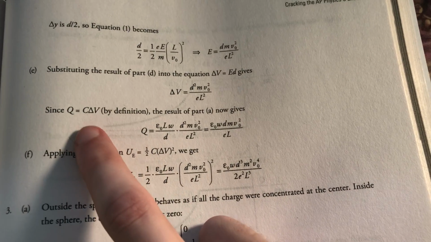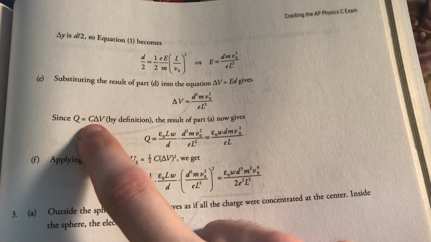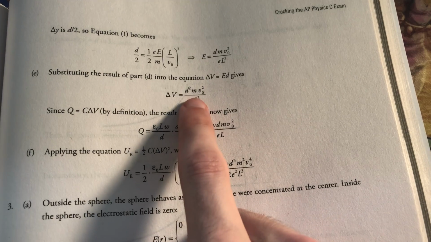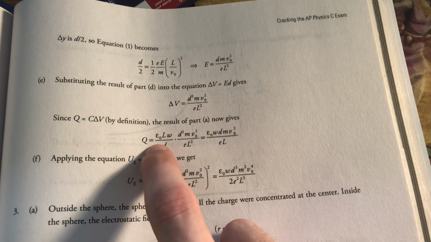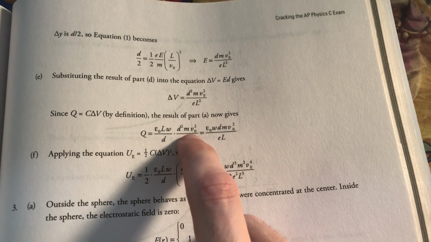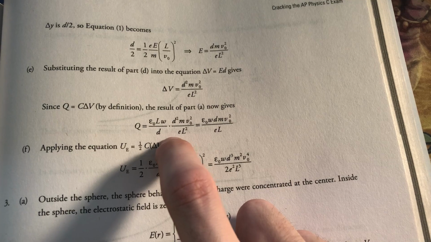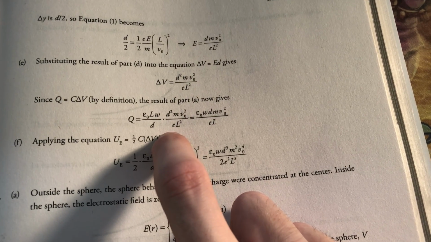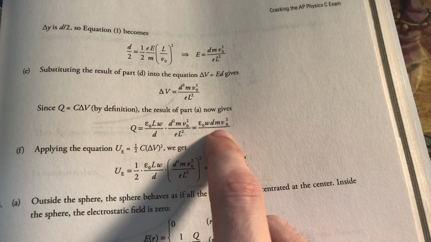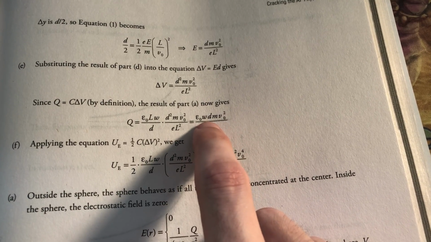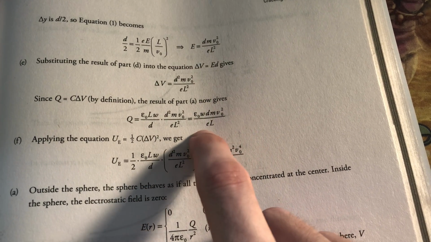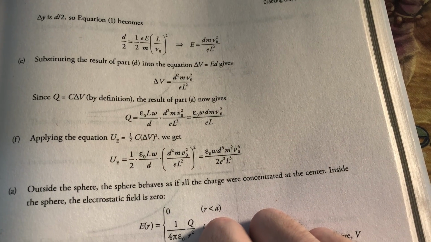And then all we have to do to finish this out is Q equals that delta V, which we had right here, and we multiply it times the capacitance. So we take this whole thing right here and multiply it by our answer from part A, which gives us epsilon naught LW over D, and there's a lot of stuff going on here, but a couple things cancel out. The L cancels with an L squared, D cancels with a D squared, and we get epsilon times the width times the vertical height D, times mass, times v naught squared, divided by the charge of the electron and the length of the plates.